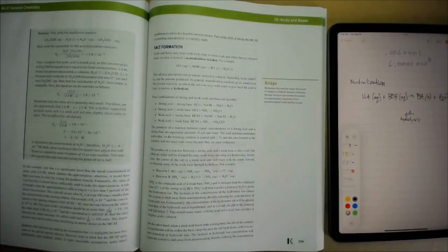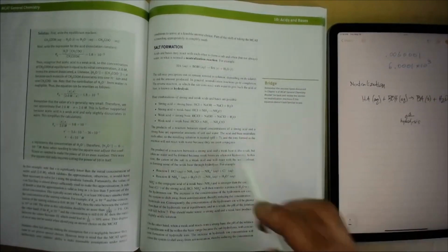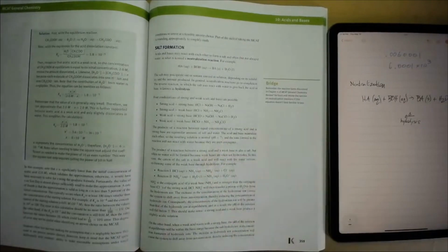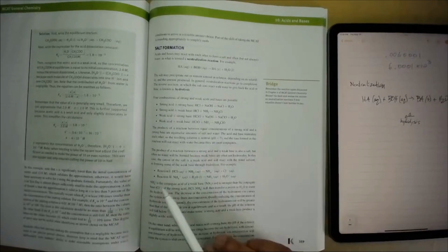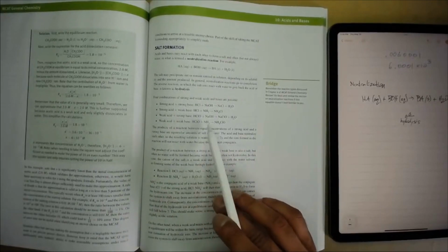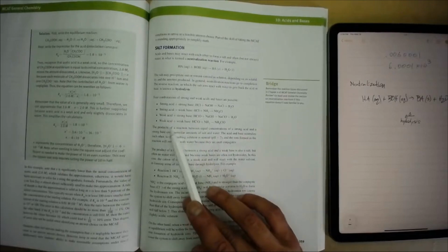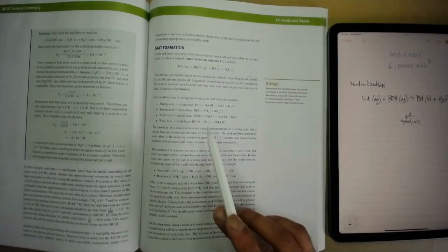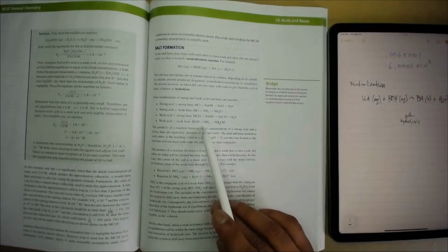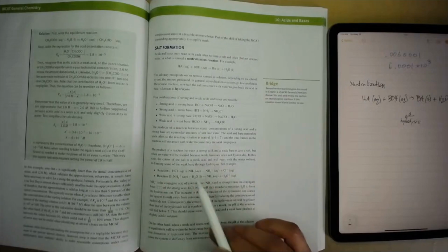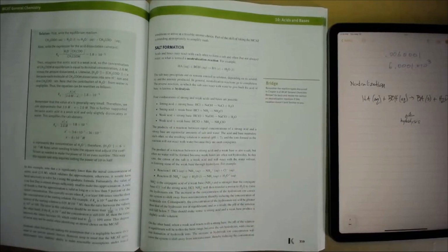Four combinations of strong and weak acids and bases are possible. A strong acid and a strong base, like HCl and NaOH. A strong acid and a weak base, like HCl and NH3. A weak acid and a strong base, like HClO and NaOH. And a weak acid and a weak base, like HClO and NH3.